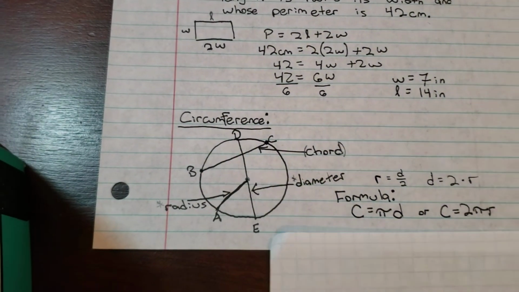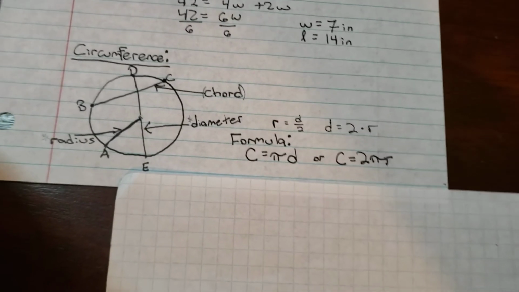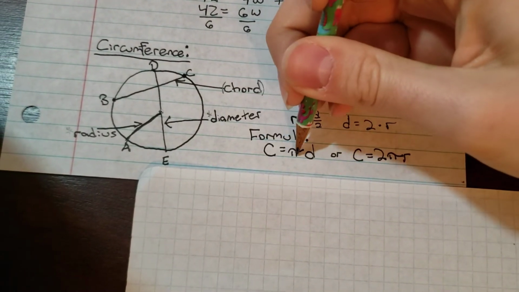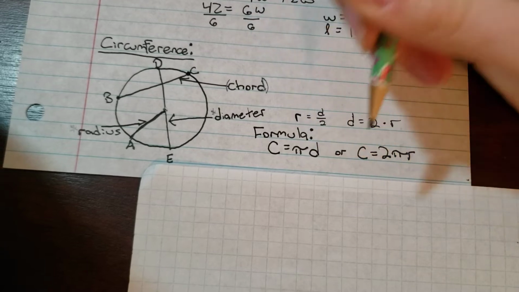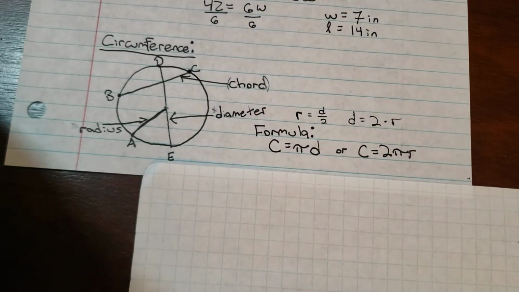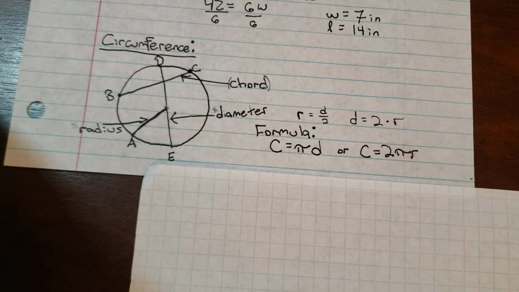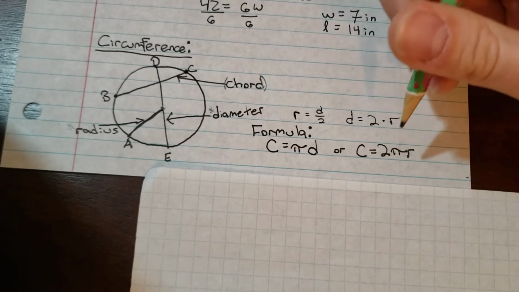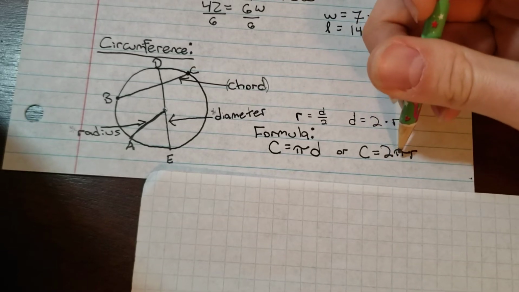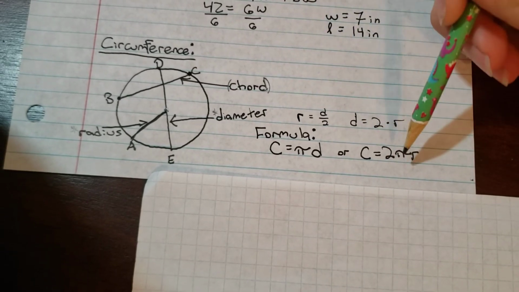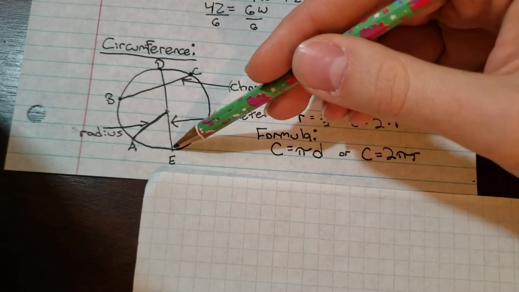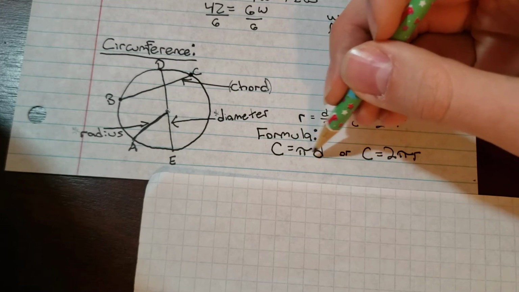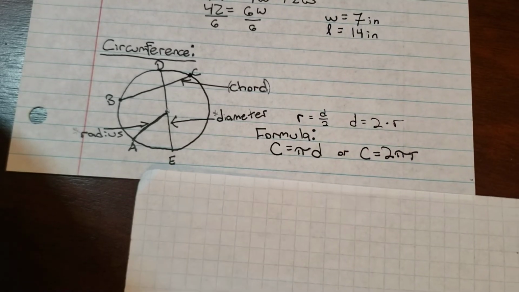Okay. Now here's the formula for circumference of a circle. Circumference equals pi times our diameter. Remember, pi, we're probably going to use 3.14 most often. Or, again, it's 2 times the radius times pi. So pi is the ratio between the diameter and the circumference. So that's why we need to multiply by pi in order to get that.